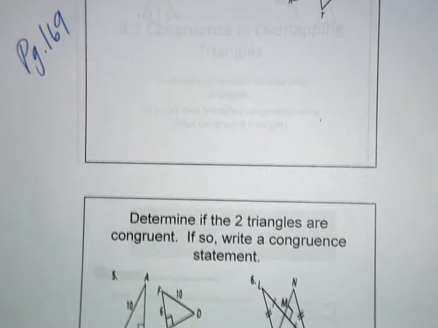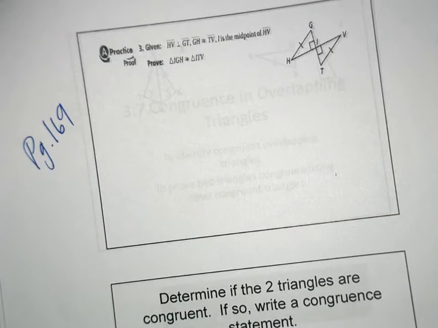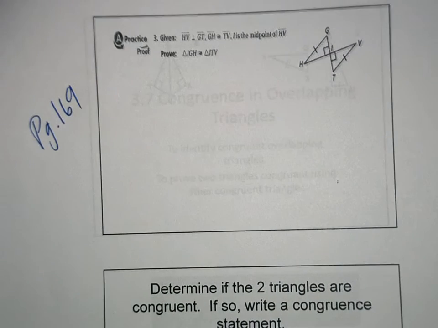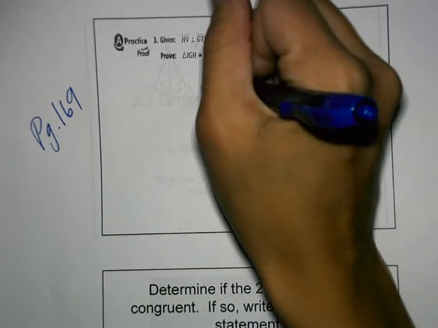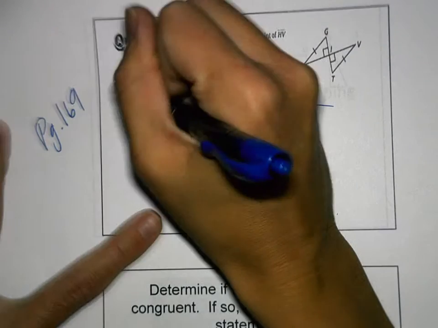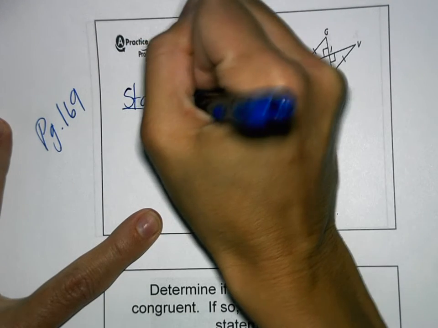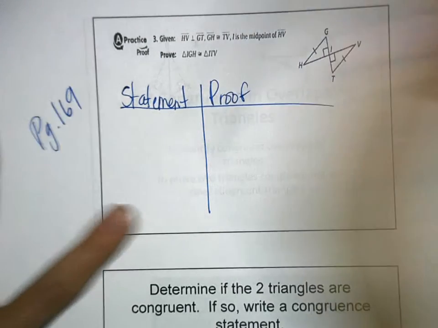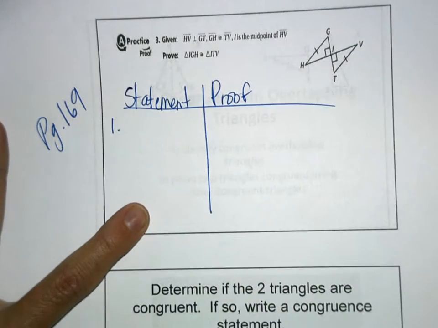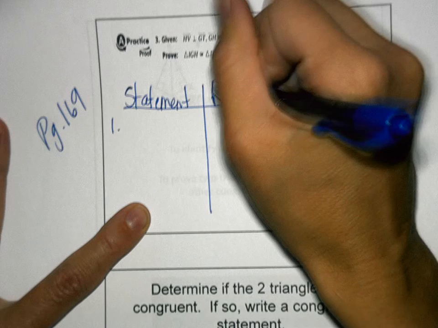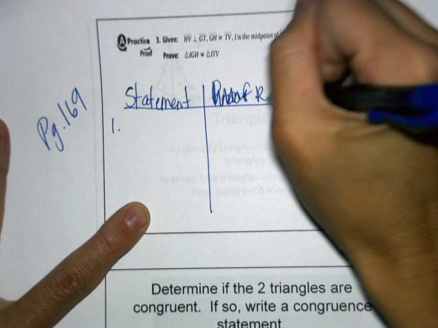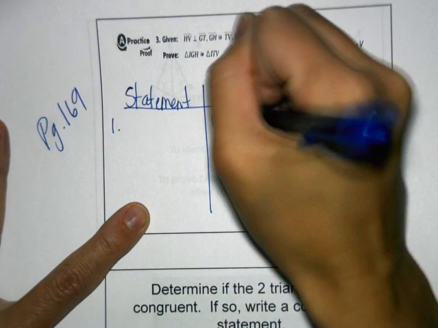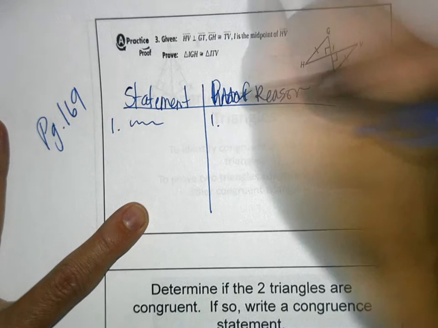Okay, we're going to do one more proof here. I'm sorry that we're running out of time, because I kind of want you to do this on your own. Okay, step 1 is to give all your given information. Why did I say proof? Reason, sorry. Okay, I'm going to skip writing all this and we're going to put given.